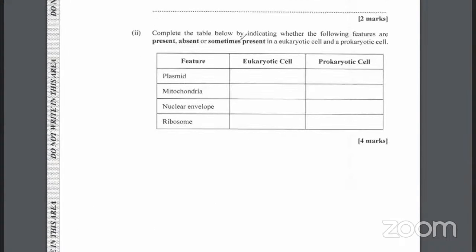All right, complete the table. So plasmids, we know that plasmids are in prokaryotic cells. Well, not all of them have plasmids. Bacteria have plasmids.